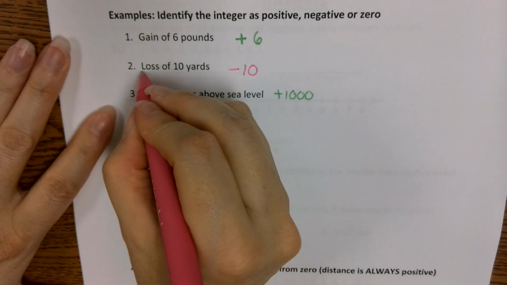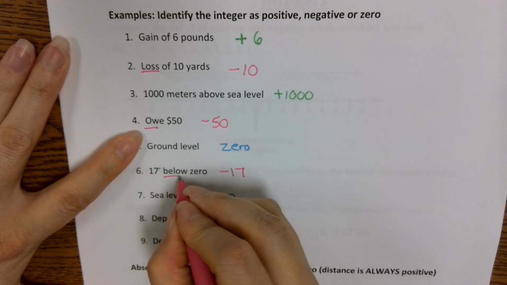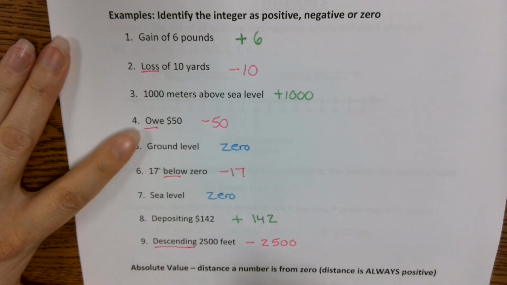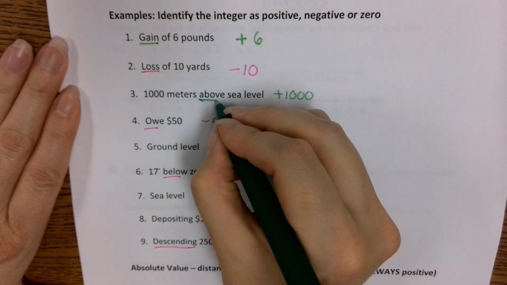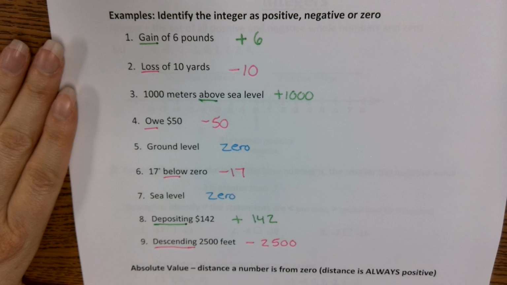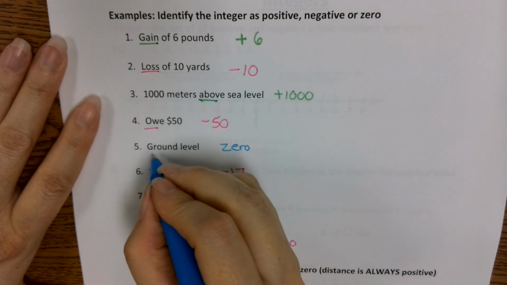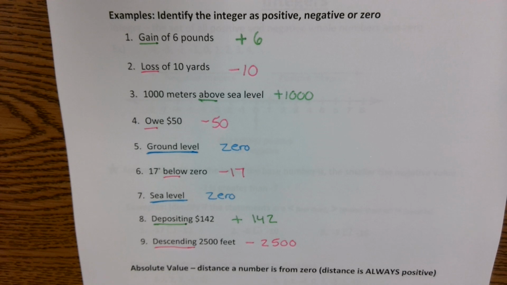Okay, so looking for those key words that let you know. Here are our key words. We had loss. We had owe. We had below. We had descending. Those were all negative words. We had gain, above, depositing. Those were all positive words. And then whenever it's something that's at the level, ground level, sea level, if it's right at a level, that's going to be our 0.